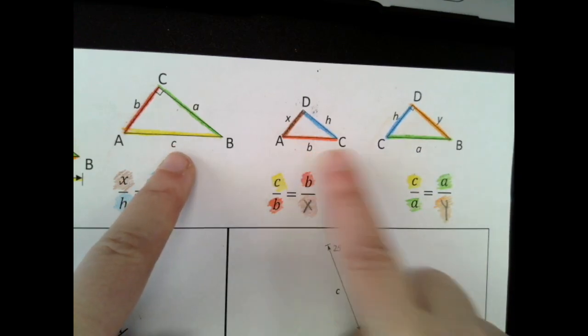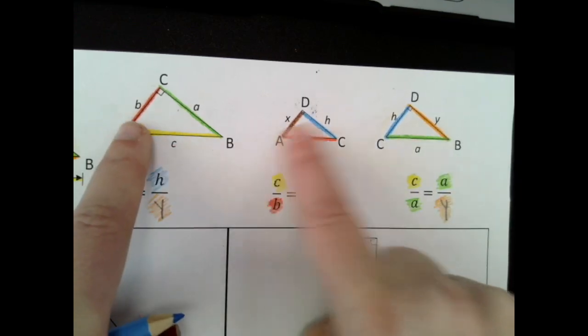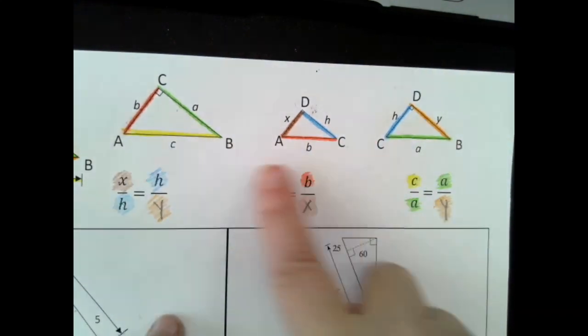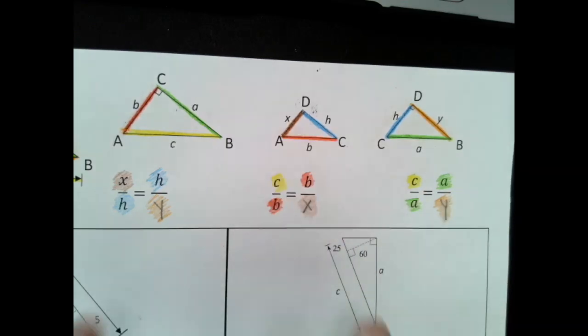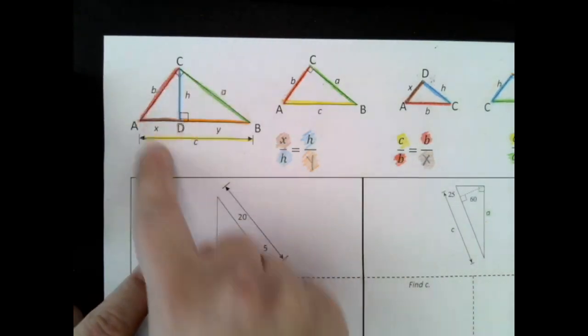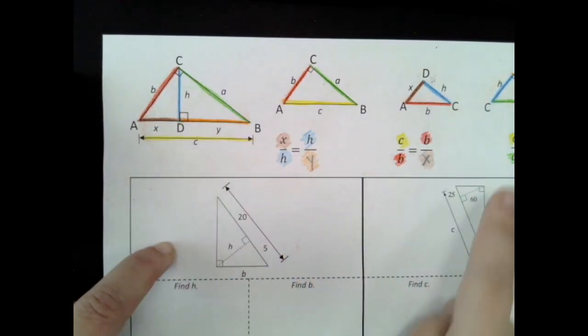C goes with B, C goes with A, B goes with X, but B also goes with H. A goes with H, but A also goes with Y. Looking across and seeing how these ratios are set up is important. But as we solve it, we're going to look back and label our parts based on this, and then figure out which ratio we need to use.